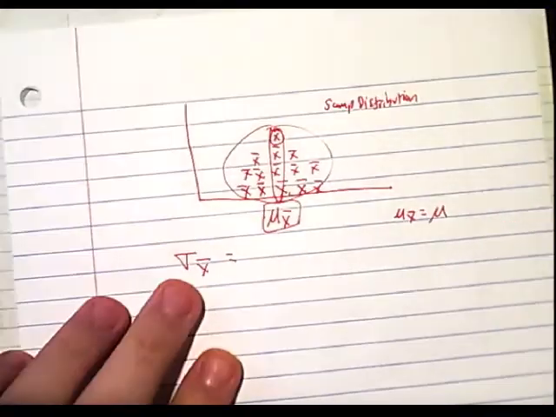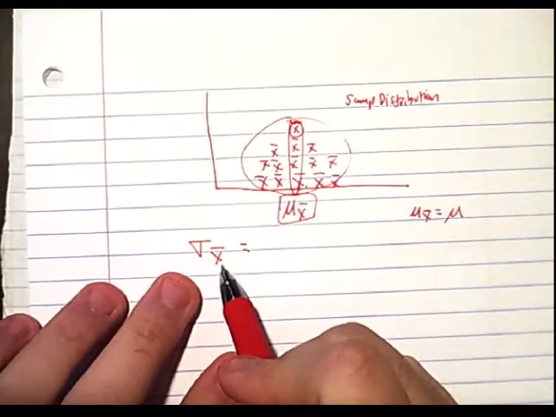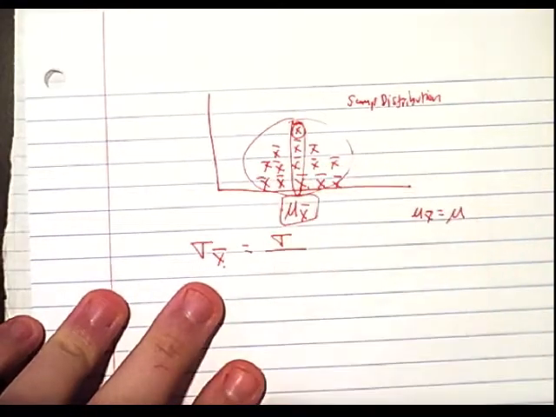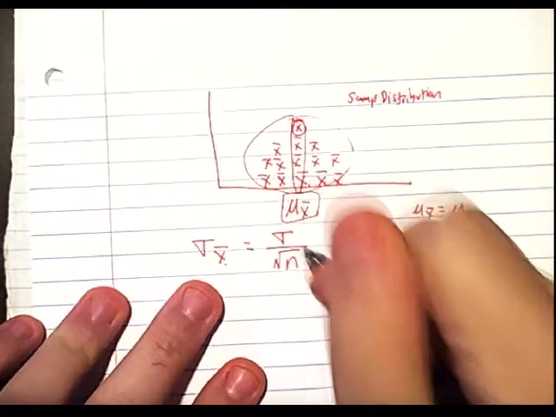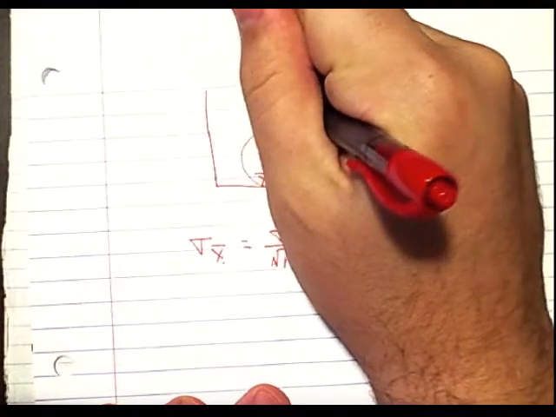The spread of the sampling distribution, or the standard deviation of the X bars, is equal to the population standard deviation divided by the square root of n. So this is as it relates to means.